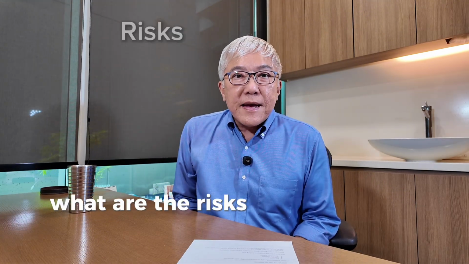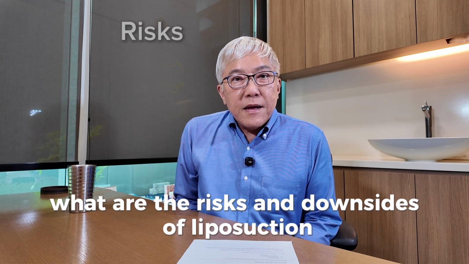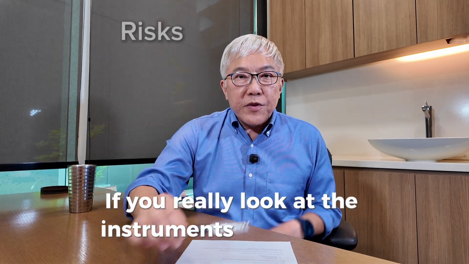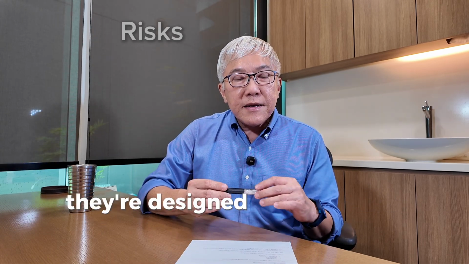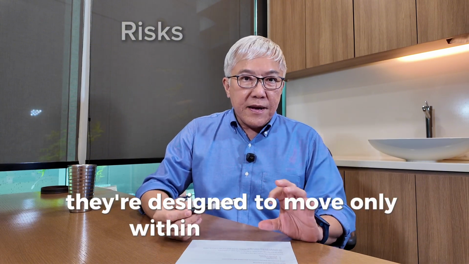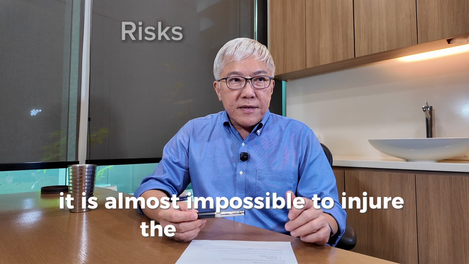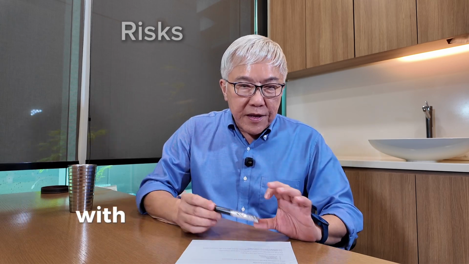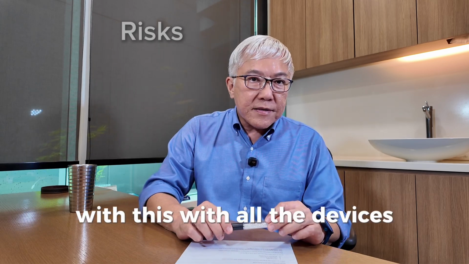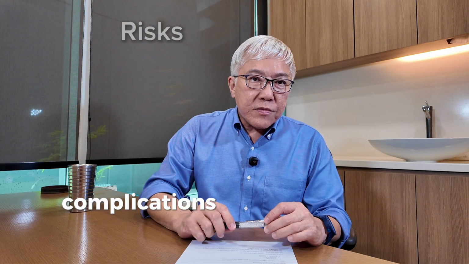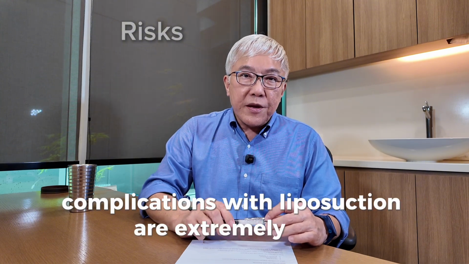So what are the risks and downsides of liposuction? If you really look at the instruments that we use during liposuction, they're designed to move only within the fat layer. It is almost impossible to injure the blood vessels or other parts of the body with all the devices. So complications with liposuction are extremely rare.